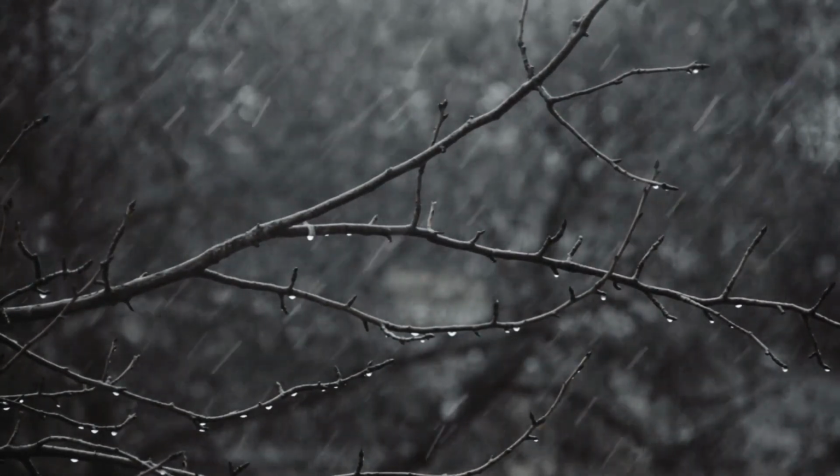Additionally, consider the weather conditions and how they can enhance your photo. For example, shooting on a cloudy day can create a soft, diffused light that is perfect for portraits.